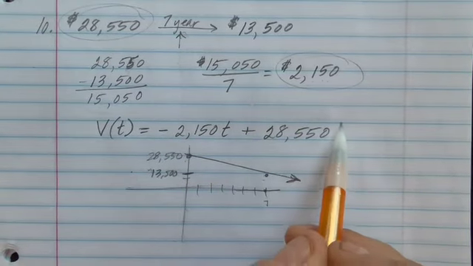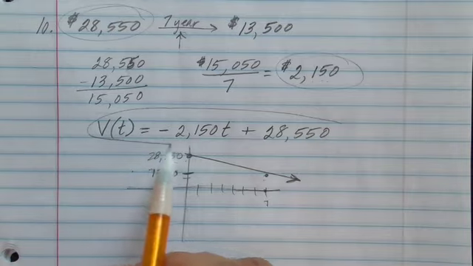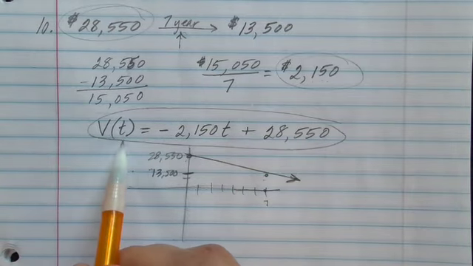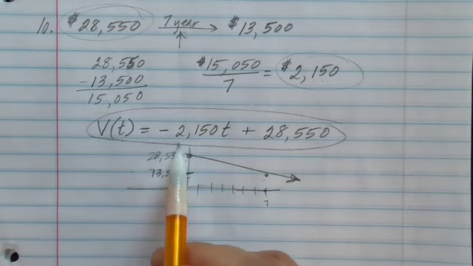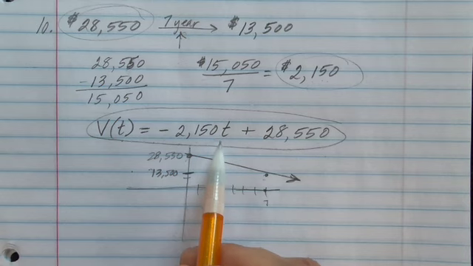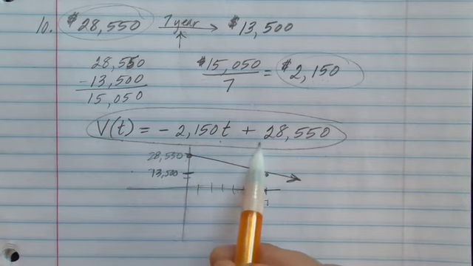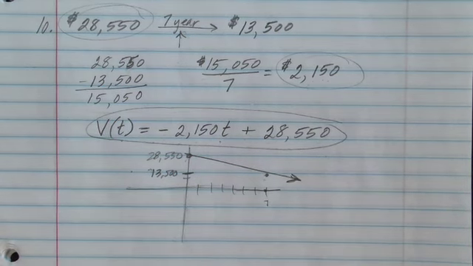So this is the function rule. The value of this car over time is negative 2,150 times time, which we're going to say is a year, and it starts at 28,550. That's what you need to know to be able to solve problem 10 on this part of your final.